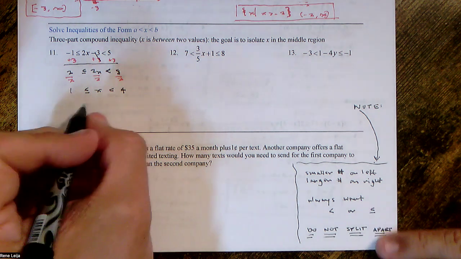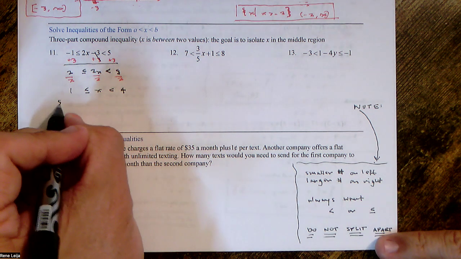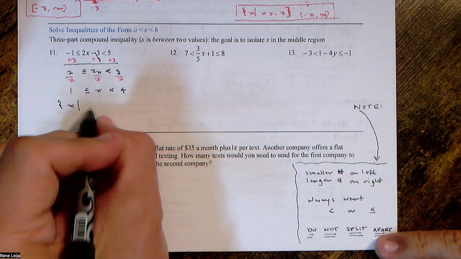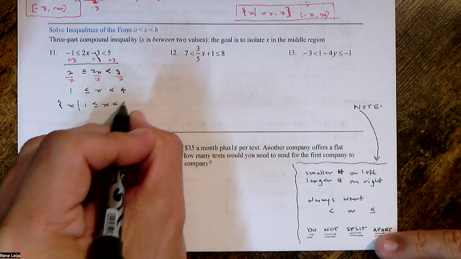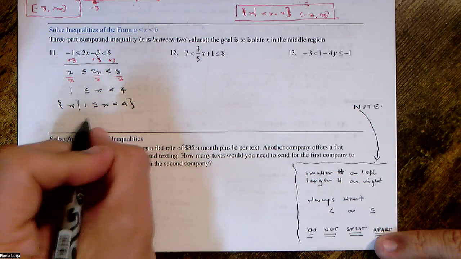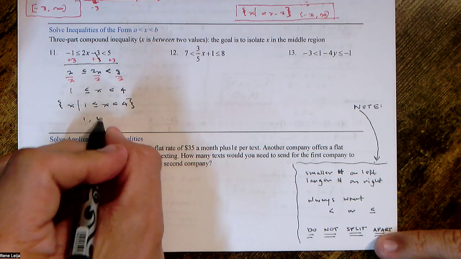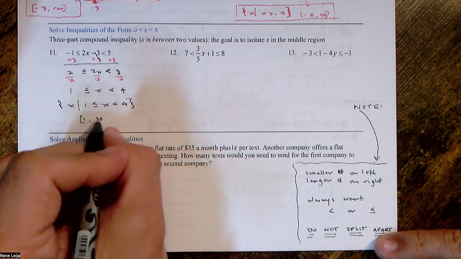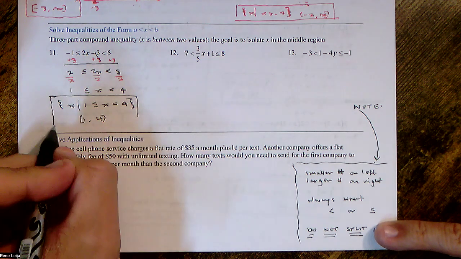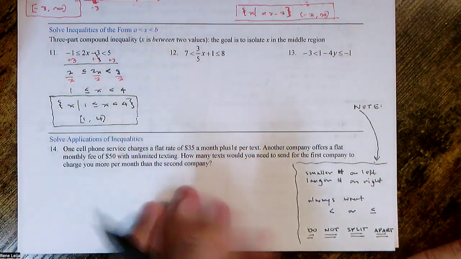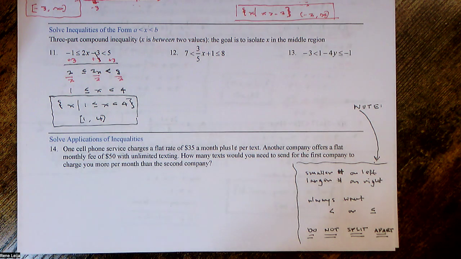And so for set notation, you would say the set of all x such that, and then you repeat this. You say what that is. And then interval notation means it's going to go from 1 to 4, bracket at 1, parenthesis at 4. Okay, now here I honestly can't remember how Alex is going to want you to leave your answer. Okay, but just be careful.